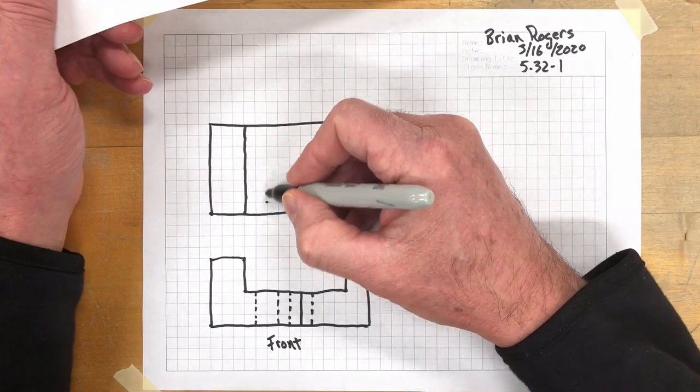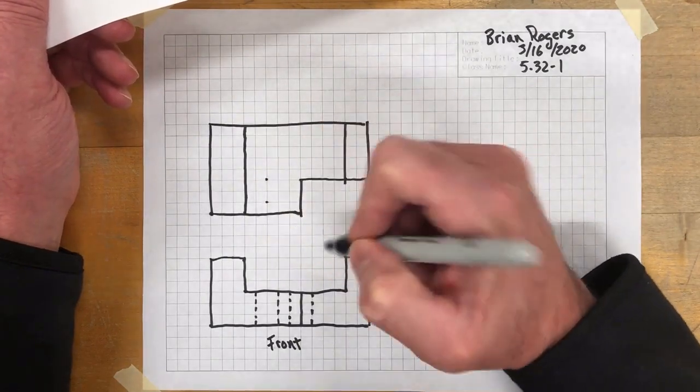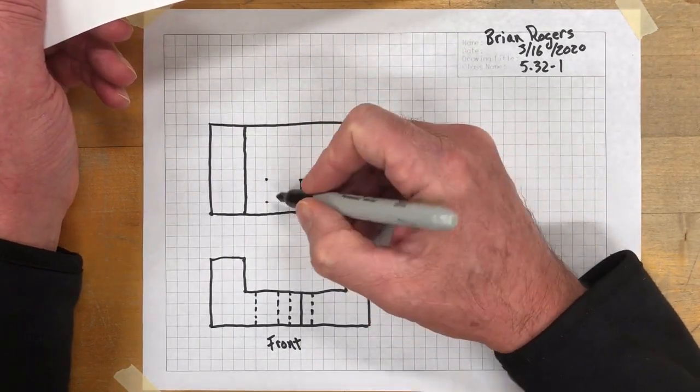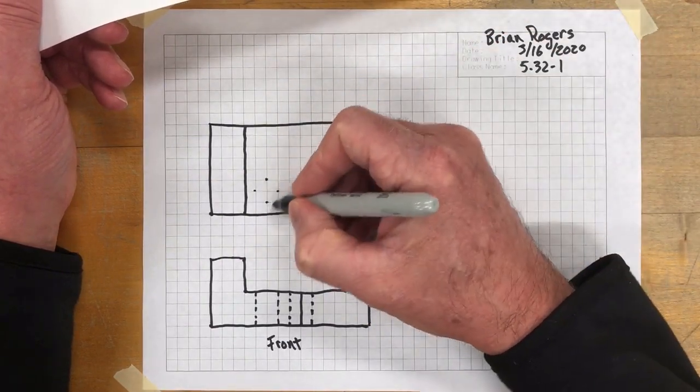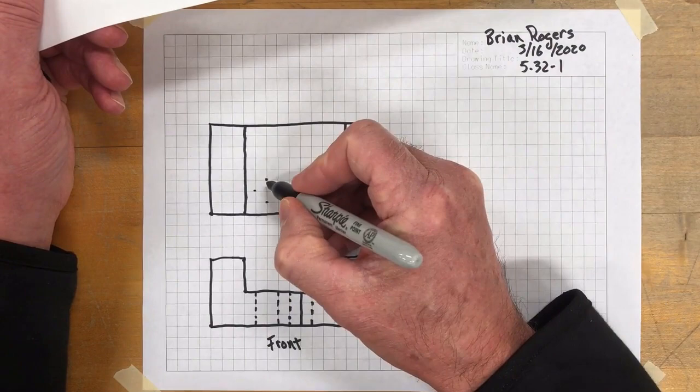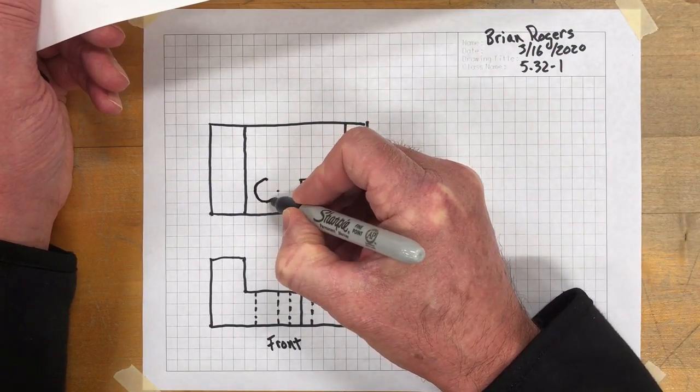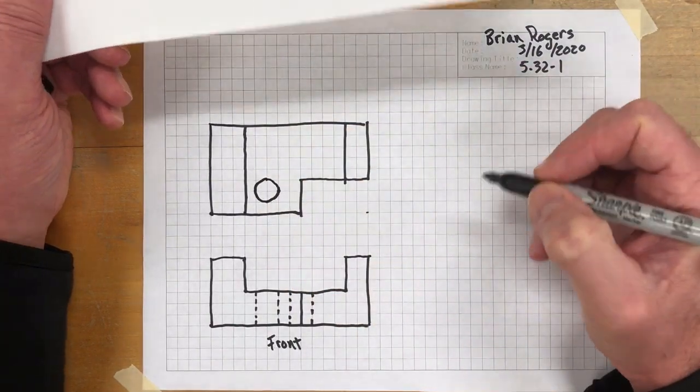Now I know the hole diameter is 1/2, so I'm counting back two units. Then I measure over a unit to each side of the center point, and that gives me the outside boundary lines of that hole. So all I have to do is sketch in this hole just like that.